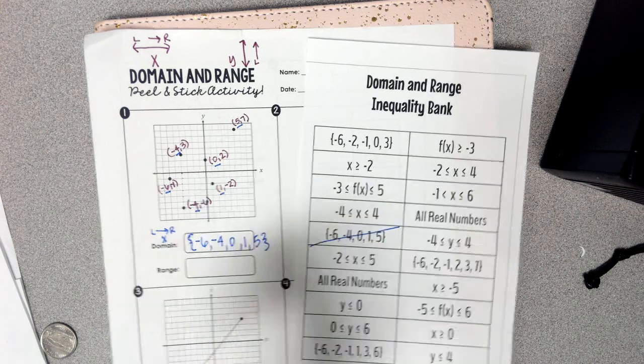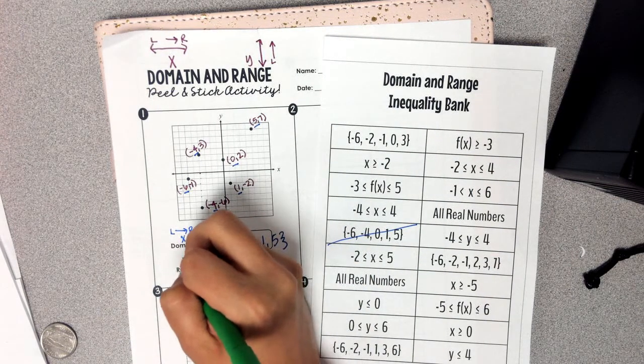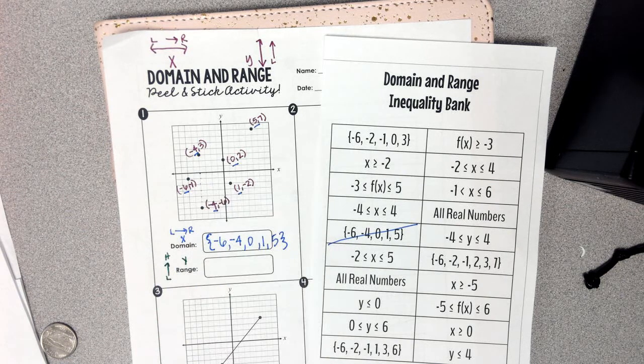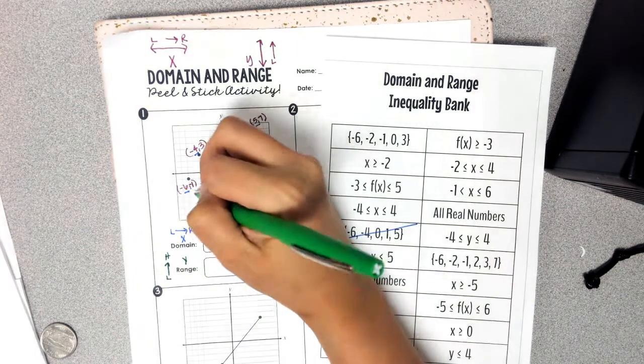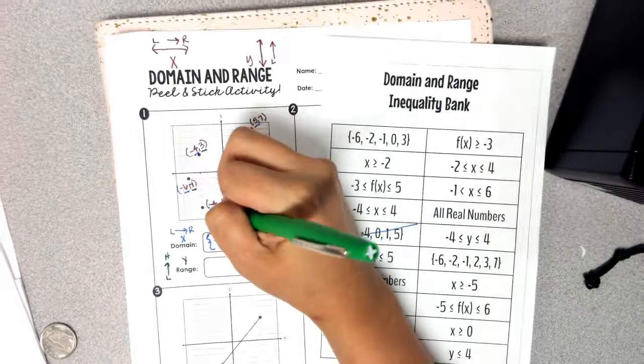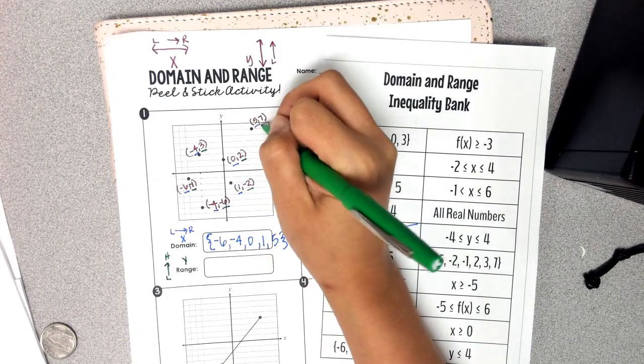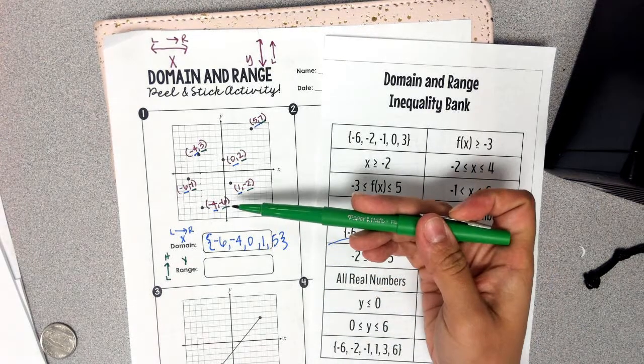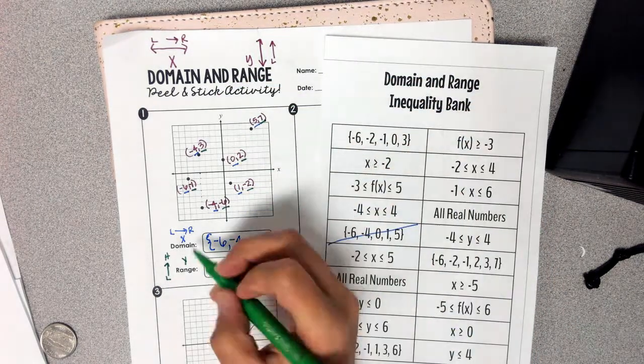So now for my range, range is my y. Range is low to high. So I'm going to underline all of my y values. And I'm going to start from my lowest y and work my way up. My lowest one is -6.